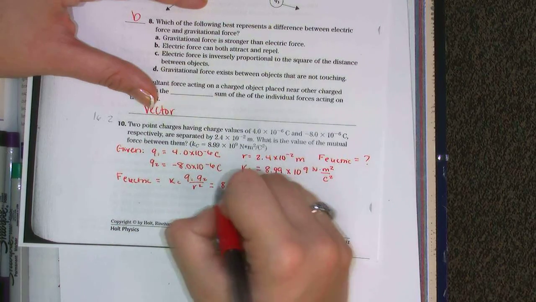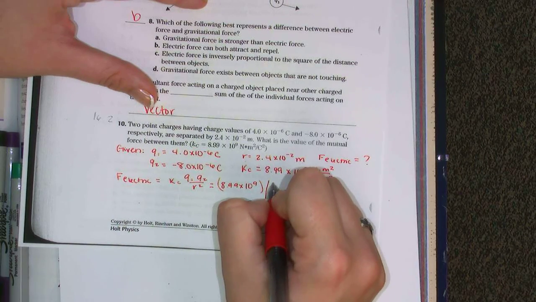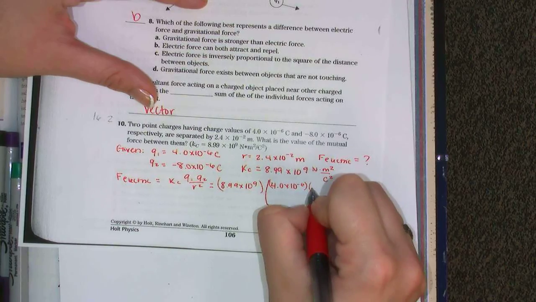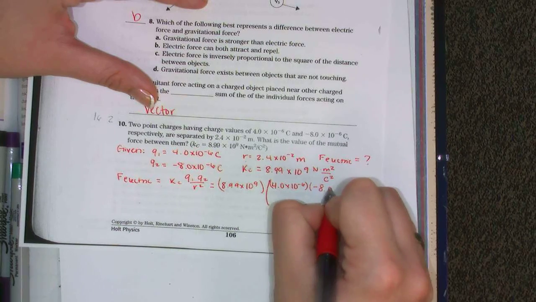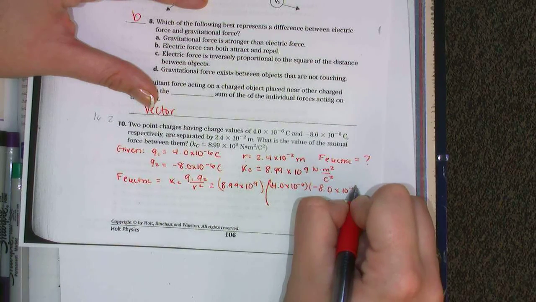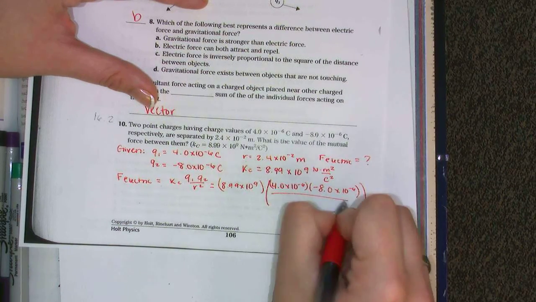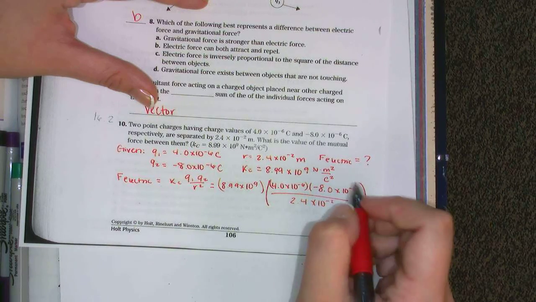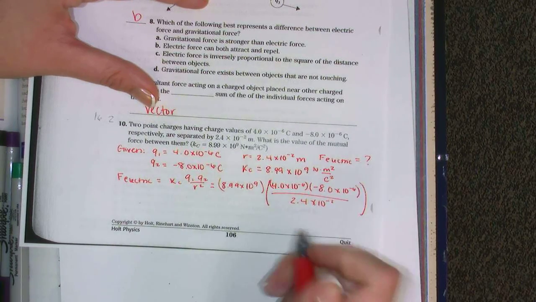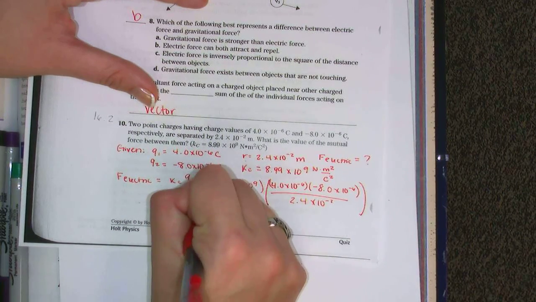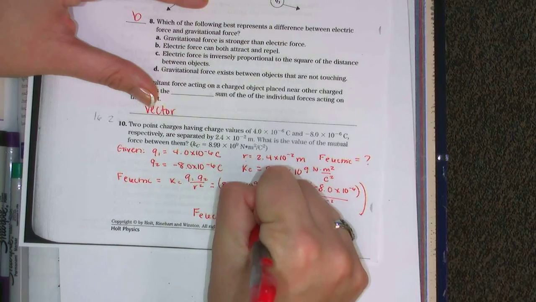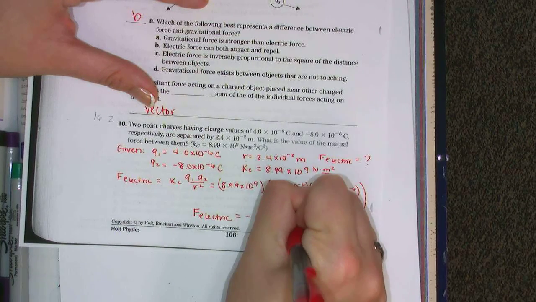Times 4.0 times 10 to the negative 6 times negative 8.0 times 10 to the negative 6 over 2.4 times 10 to the negative 2. Typing all that in the calculator, you should get F electric is equal to minus 5.0 times 10 to the second newtons.